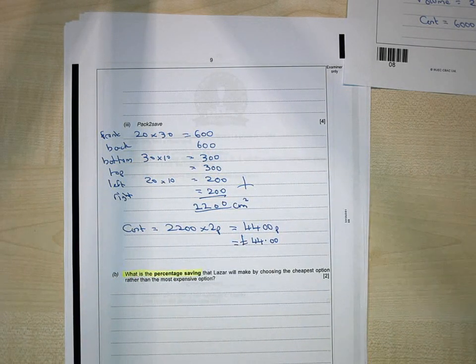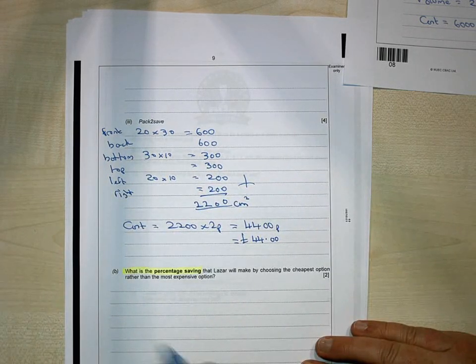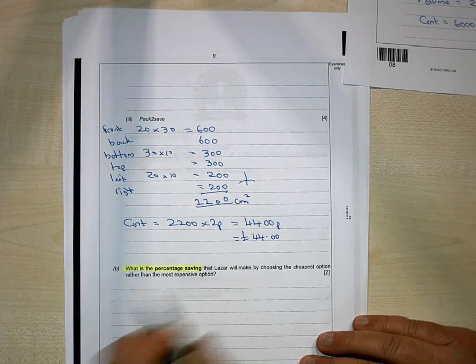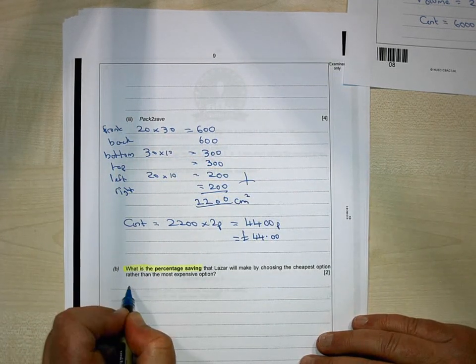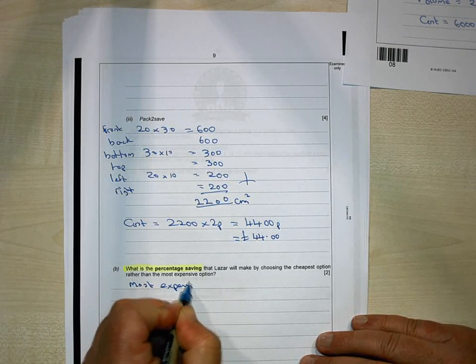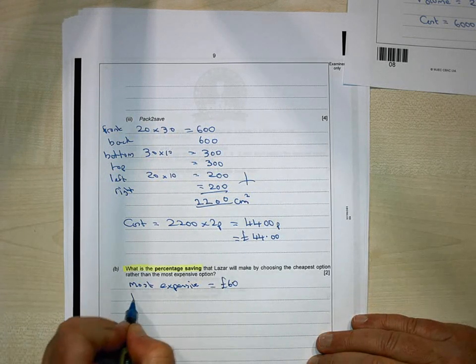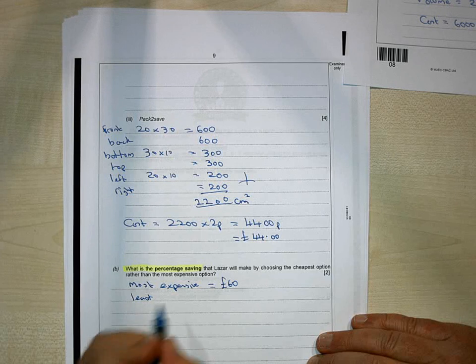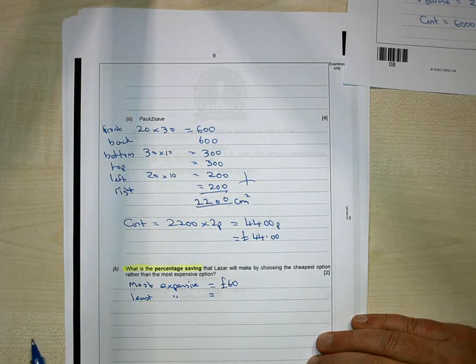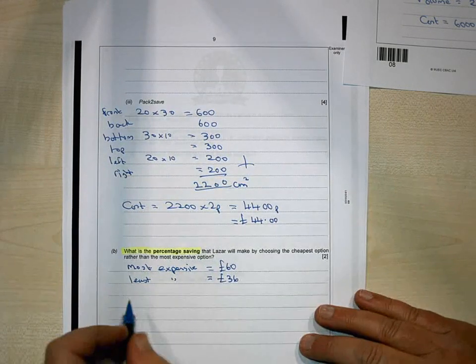What is the percentage saving that Lazar will make by choosing the cheapest option rather than the most expensive option? So this is a percentage that you would need to know how to find. Percentage change is, well, first of all, let's list the most and least. So most expensive is £60. The least expensive is £36.